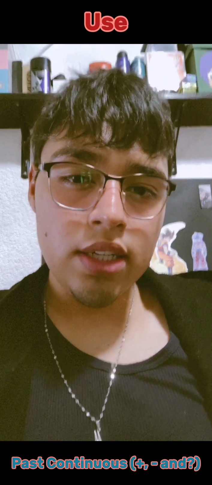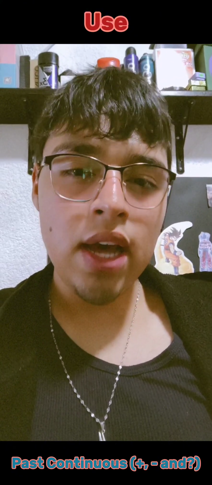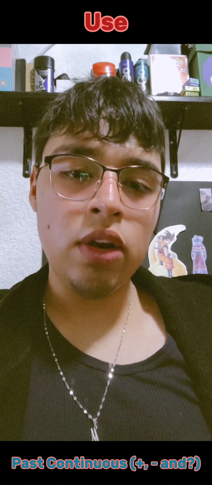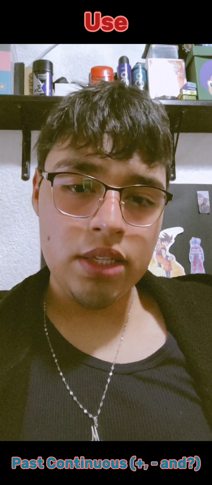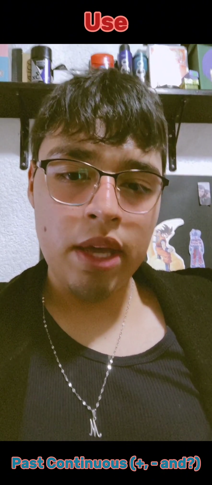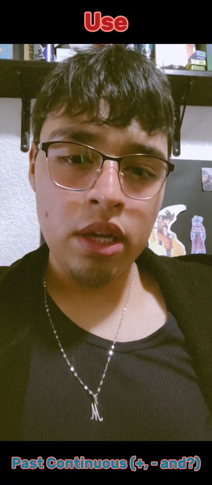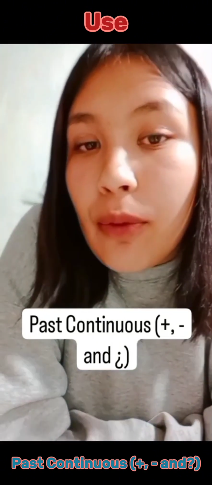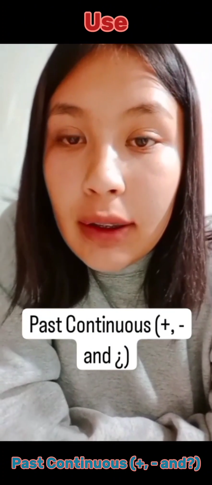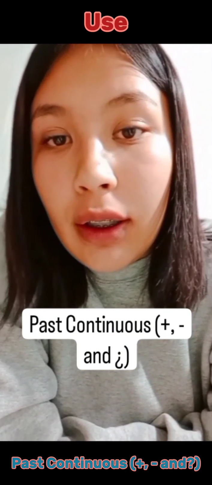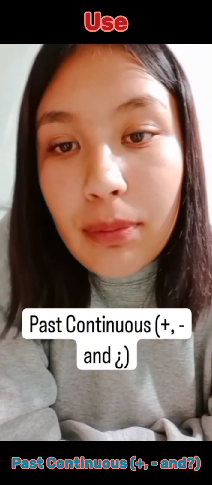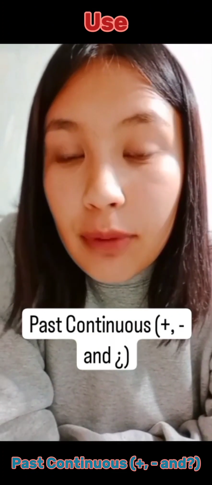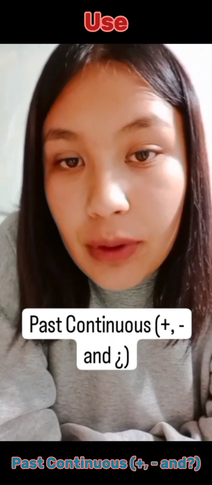The past continuous in English is used to describe an action in progress at a specific time in the past. Here are the affirmative, negative, and interrogative forms. Affirmative: the past tense of the verb to be, was or were, with the main verb in its gerund form, -ing, is used. Negative: the past tense of the verb to be, wasn't or weren't, with the main verb in gerund form, -ing, is used. Interrogative: the past tense of the verb to be, was or were, then the subject, and the main verb is used in its gerund form, -ing.